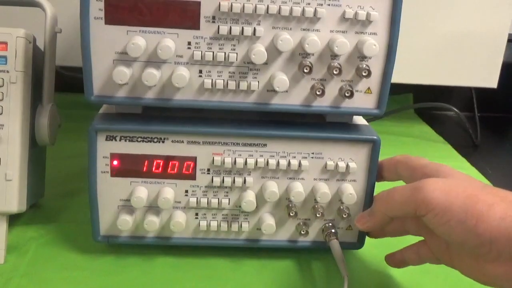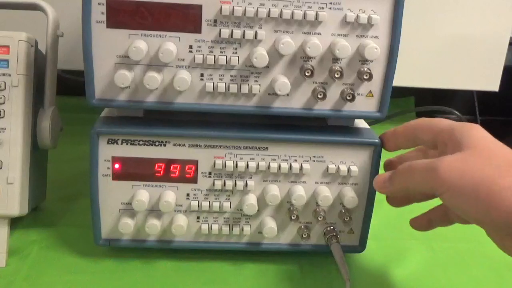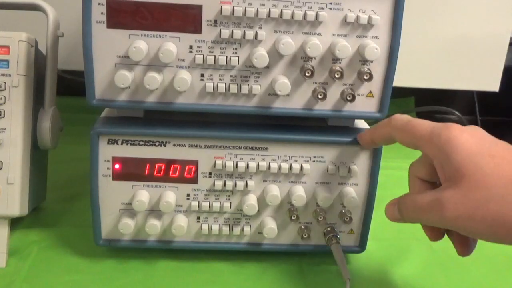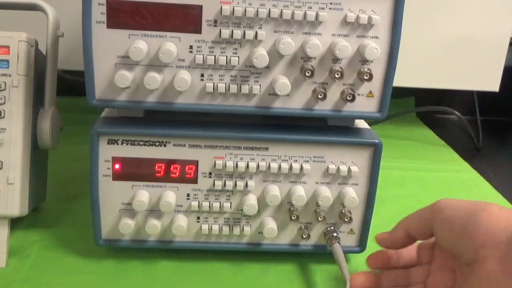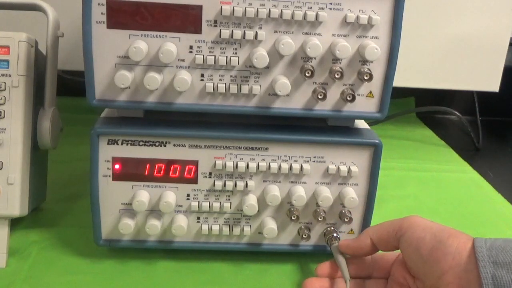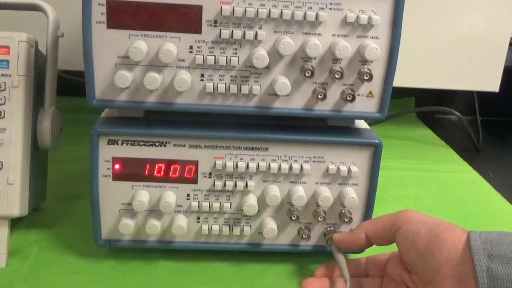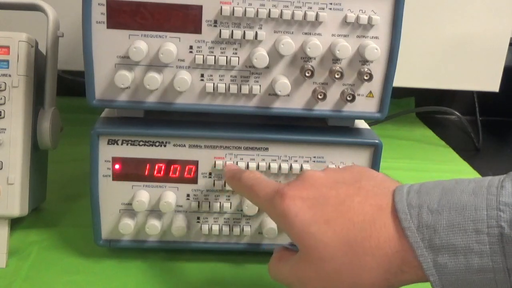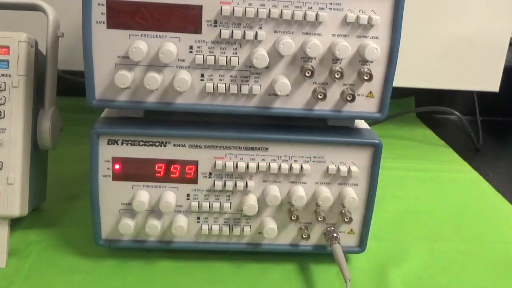Now here we have the function generator, and what is the job of the function generator? The function generator can provide an AC signal, and this AC signal has a voltage, peak-to-peak voltage, and also has frequency. So all of these buttons that you can see can provide us with different frequencies.